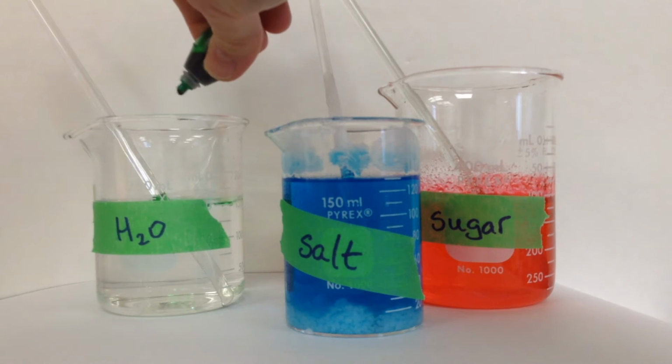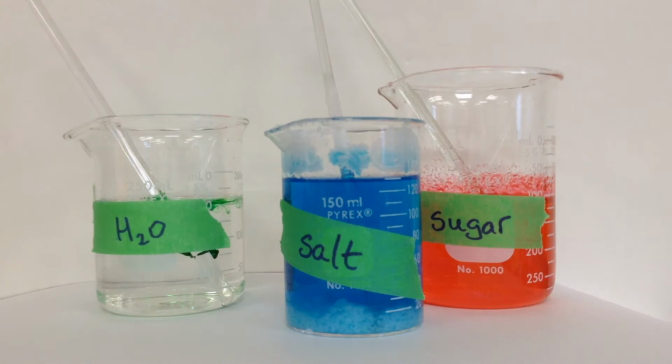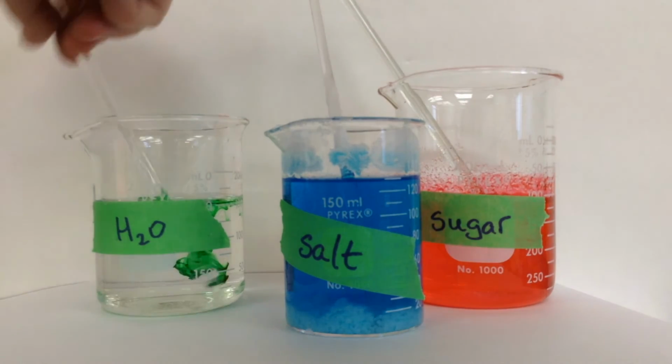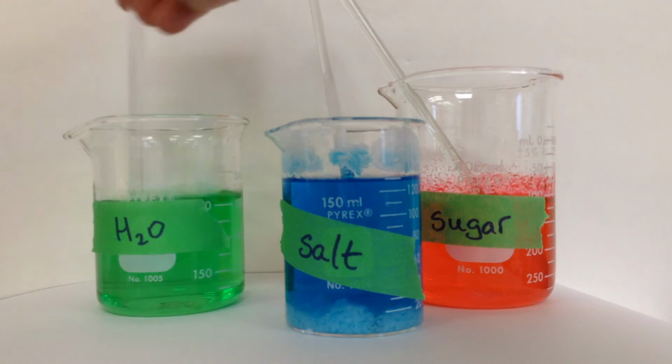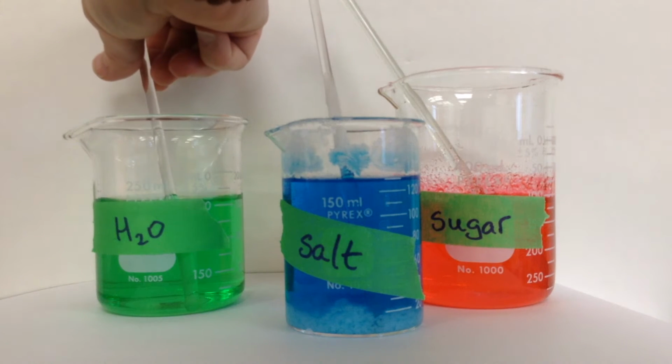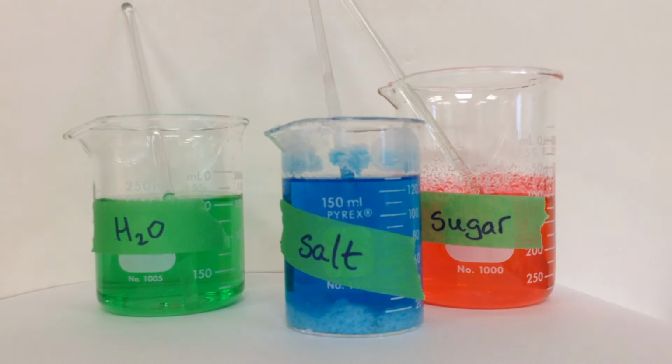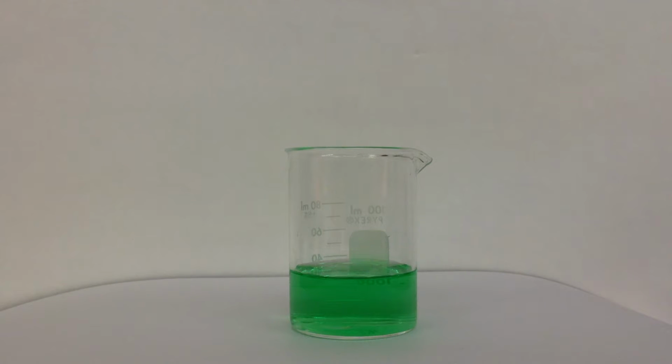Now, if you've ever swam in the ocean, you know you can float a little better in the salty water because it is denser. So when we add these together, we'll see if we can form some layers. And we're just going to try adding some different combinations together and see what happens.